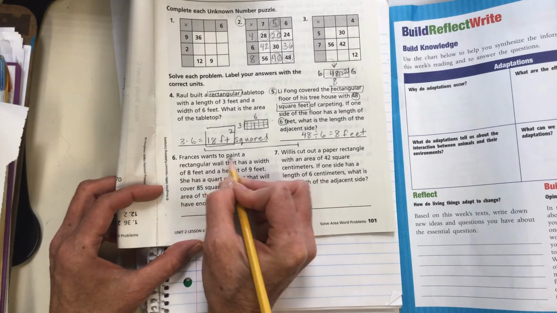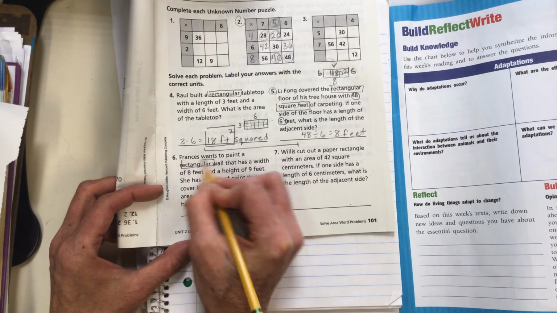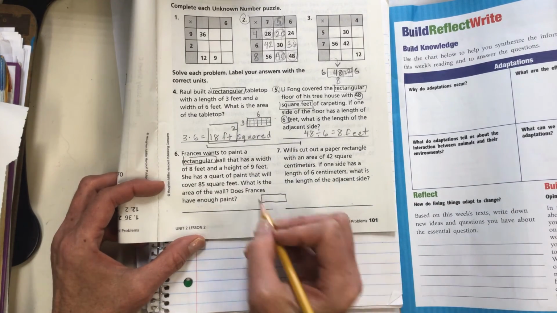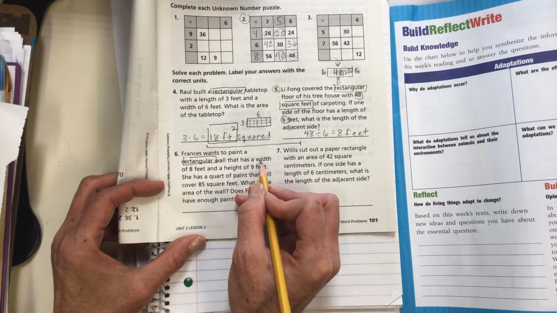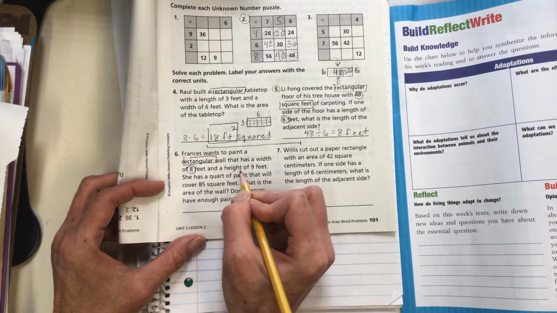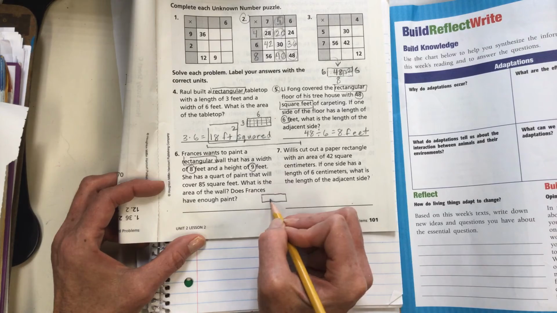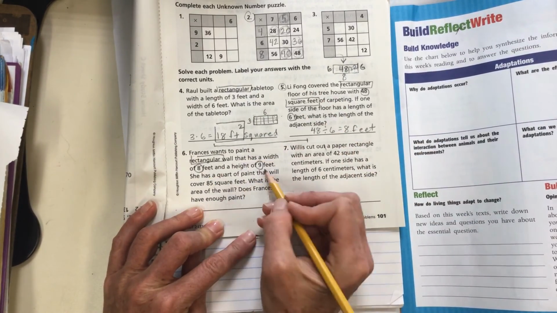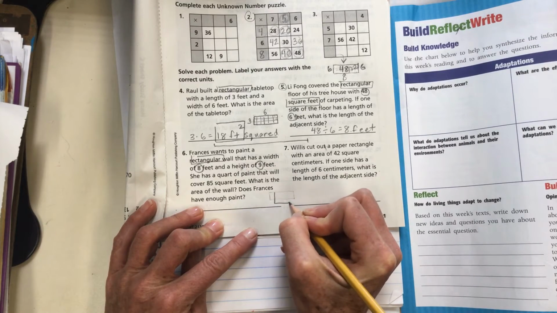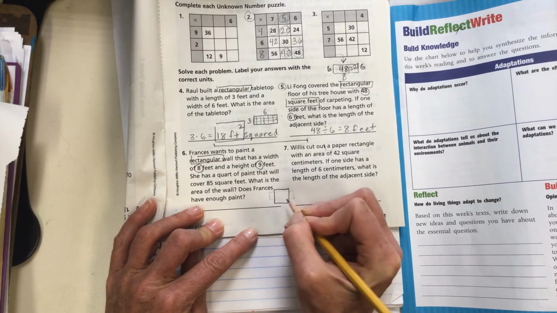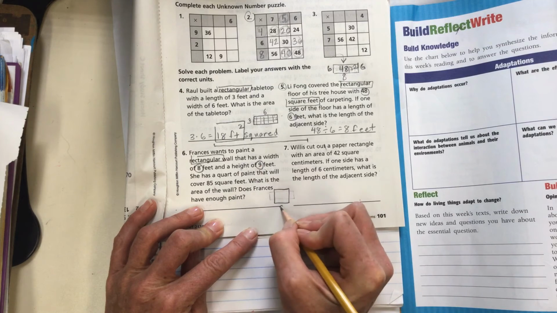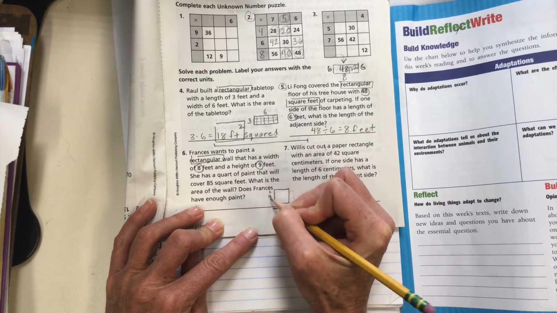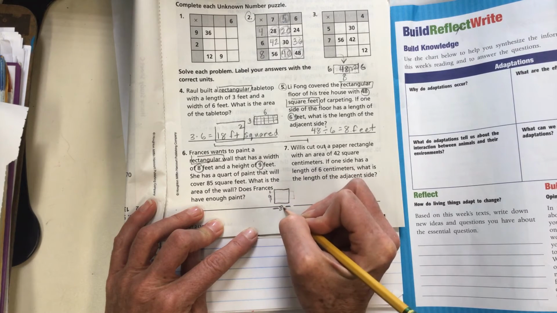So it says Francis wants to paint a rectangular wall. Once again, I need to make a rectangle, and I'll do mine really small down there. And it says it has a width of 8 feet and a height of 9 feet. Okay, so maybe looks like it's closer. 8 and 9 numbers are really close together, so I guess it looks something a little bit more like a square, but not quite. So the width is 8 feet, so it's going to be 8 feet across there, and it's going to be 9 feet high. So it's going to be 9. So this is a 9 by 8.